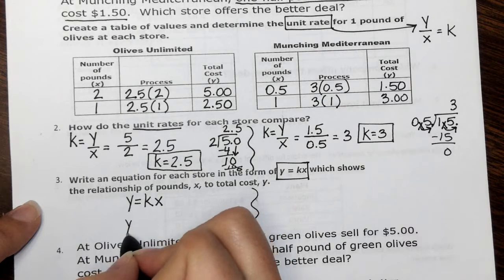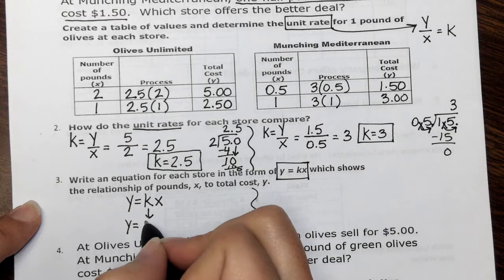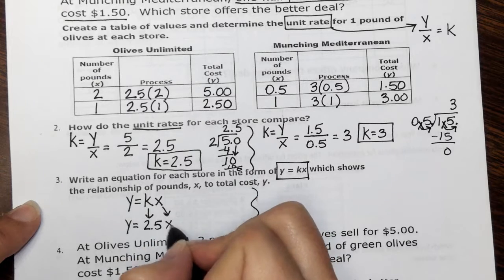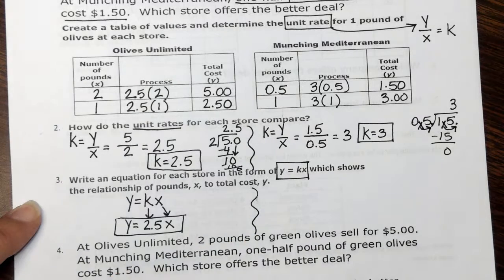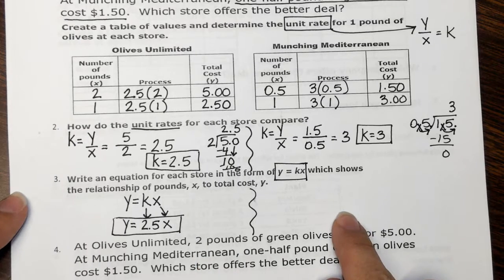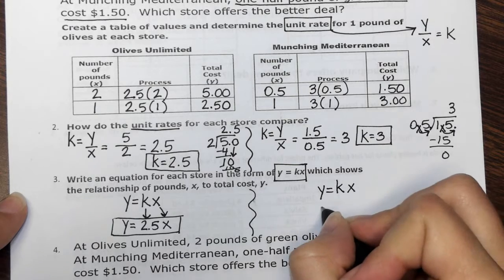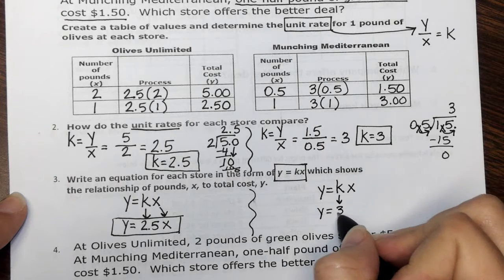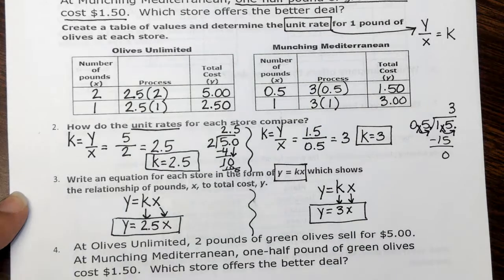So here I would have Y equals, what am I plugging in for K? 2.5. Our K value is 2.5. And then our X just goes right there. So the equation is Y equals 2.5X. That is the equation for Olives Unlimited. Over here at Munching Mediterranean, again, our equation is in the form of Y equals KX. What am I plugging in for K? 3. And our X just goes straight down. So our equation is Y equals 3X.